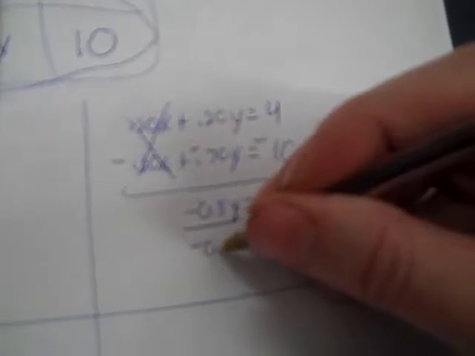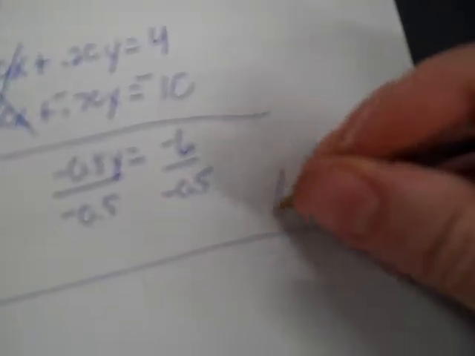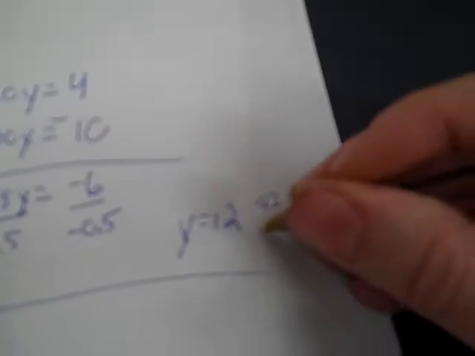Okay, and this is negative 6, and then I divide negative 6 by 0.5. Means how many 0.5s go into 6, and it's 12. Okay, so Y is 12. Now how to label that? It's 20 ounces at 70%.